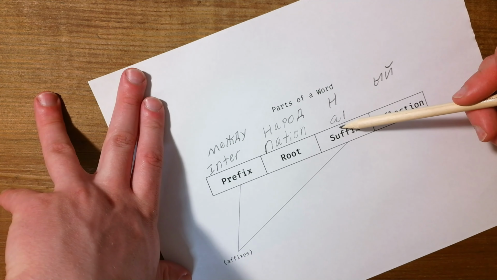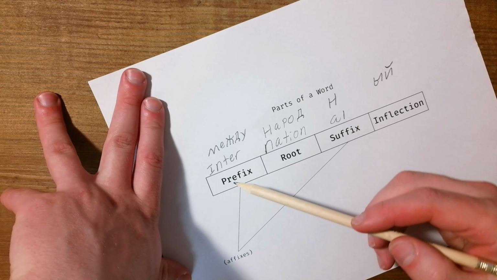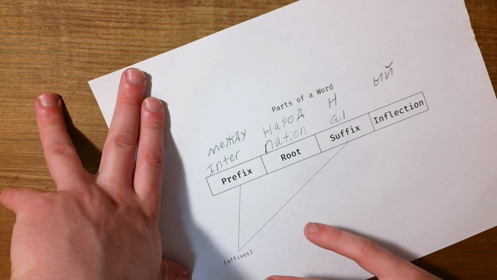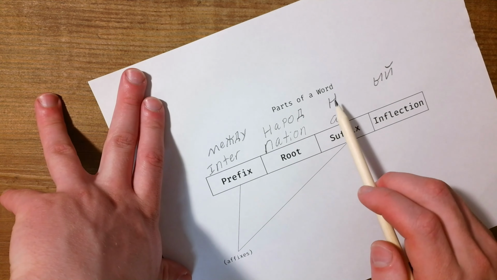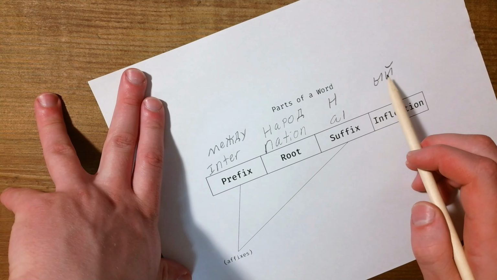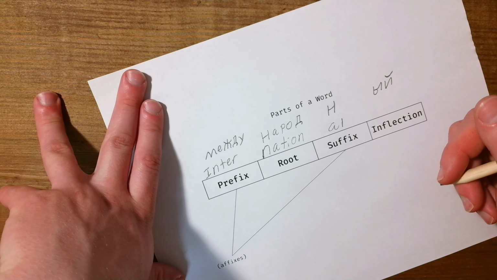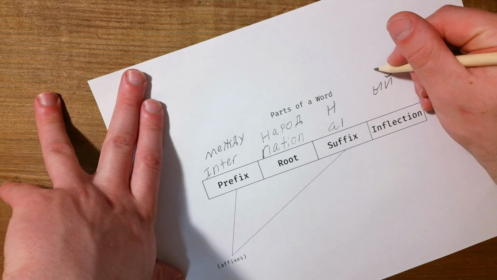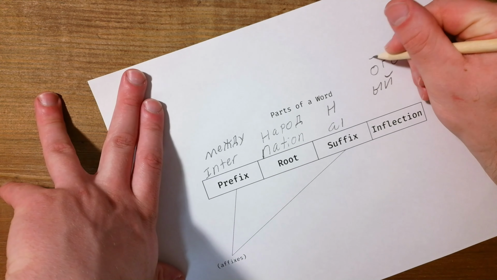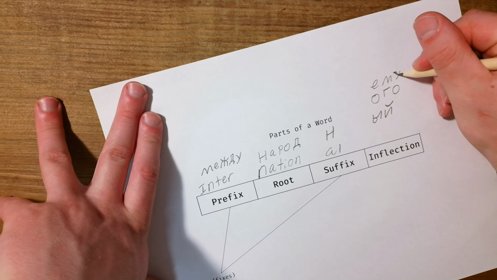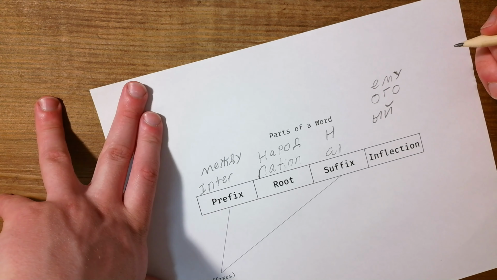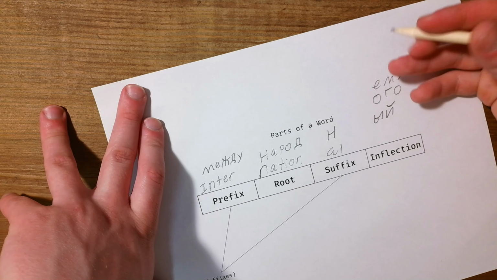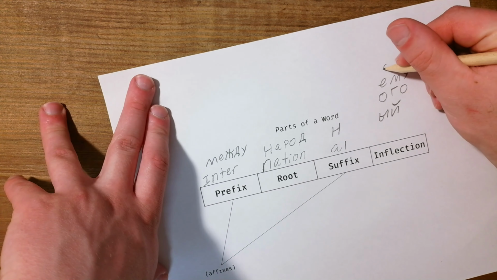So these suffixes make an adjective. These prefixes have the meaning of interconnected, between nations. Между народами. And this inflection, it could be anything. It could be международного, международному. What else is there? международном.